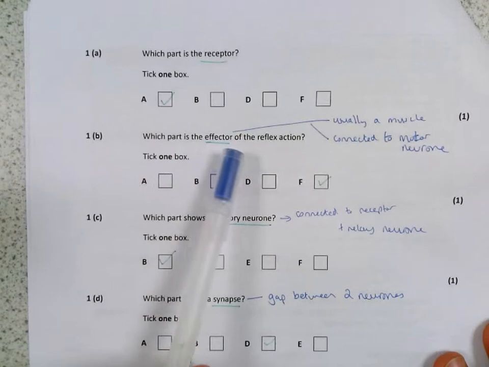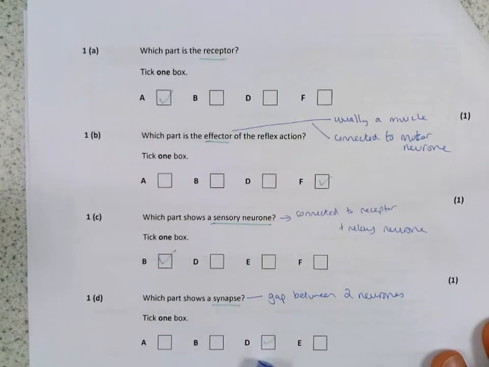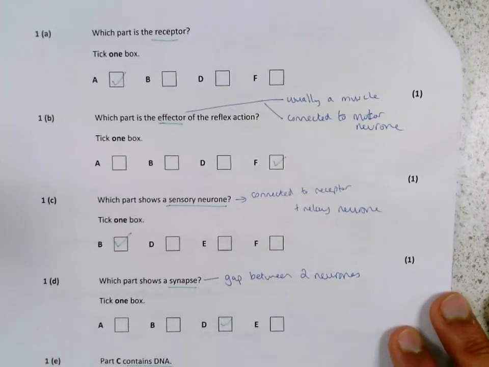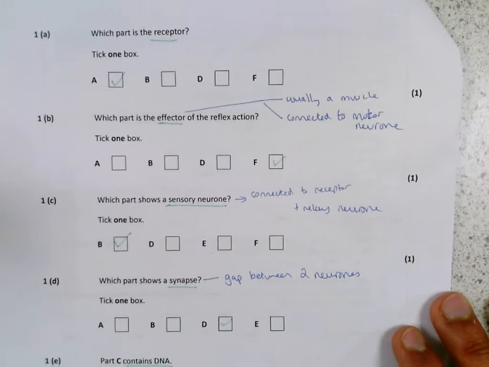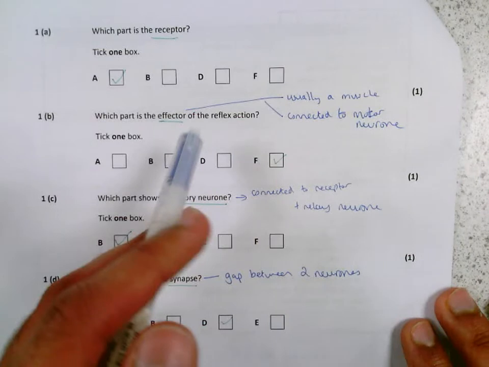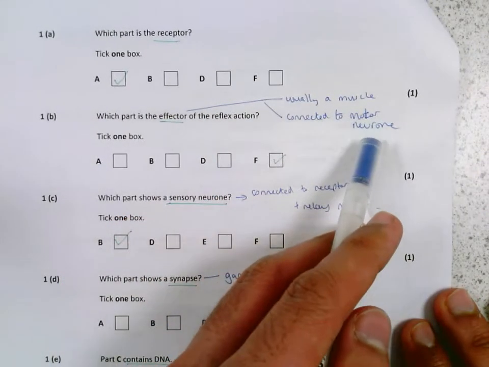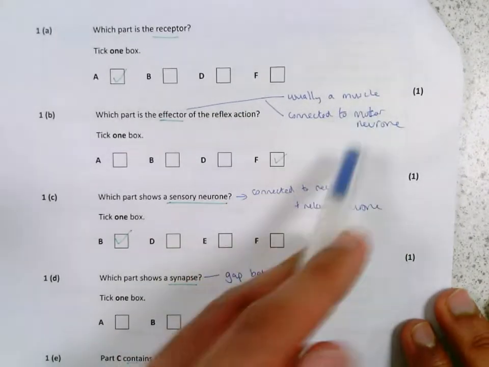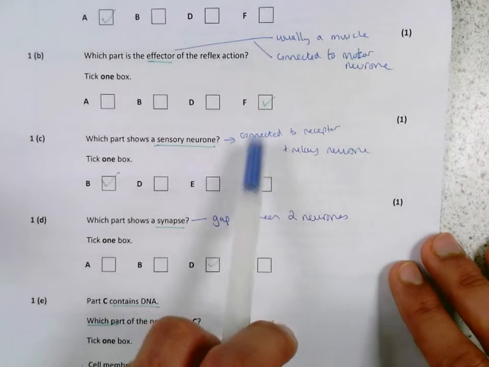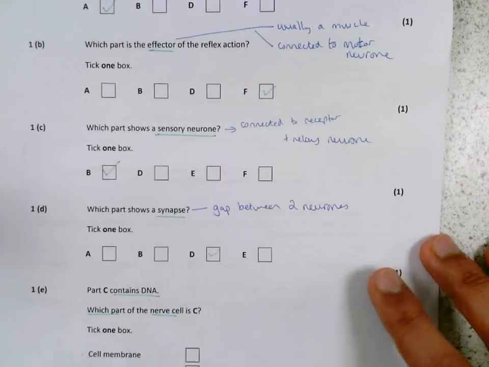Receptor is A, effector is F, sensory neuron is B, and the synapse is D. There are some clues here that I've written that might help you to understand exactly how you work out what is what. Usually you can work it out. For example, the effector is usually a muscle and is always connected to a motor neuron. So you can use those two clues to work out where the effector is in the diagram. For the sensory neuron, you know it's between the receptor and the relay neuron, and for the synapse, it's always a gap between two neurons.